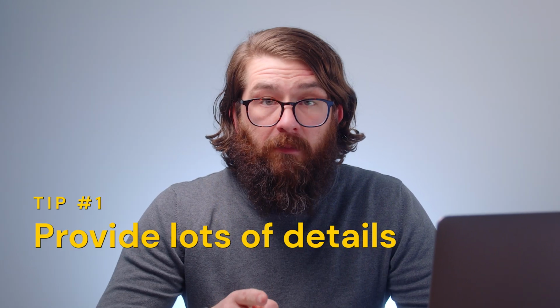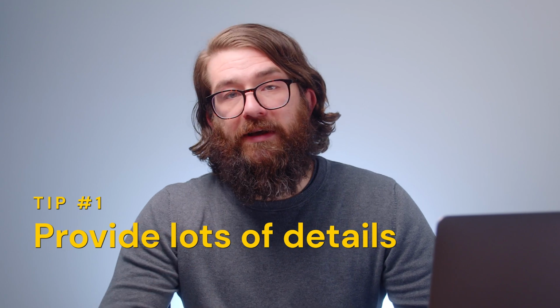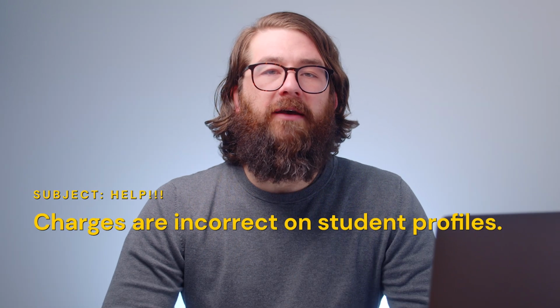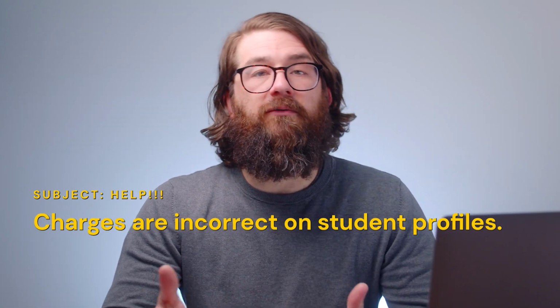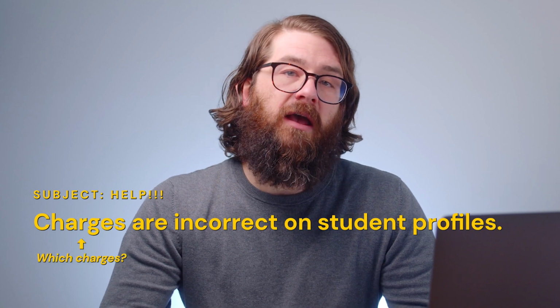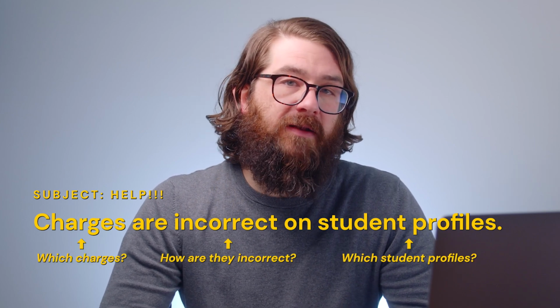Tip number 1, provide lots of details. One of the biggest obstacles for quickly resolving a support request is lack of detail in the initial email. So if charges are incorrect on student profiles, that's vague. It can be hard for us to pin that down.